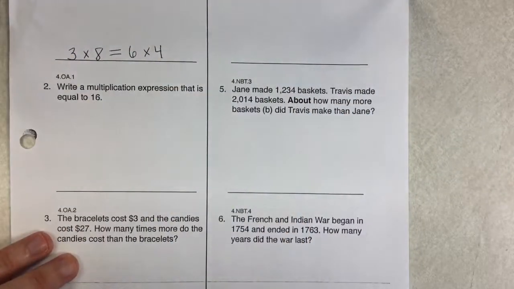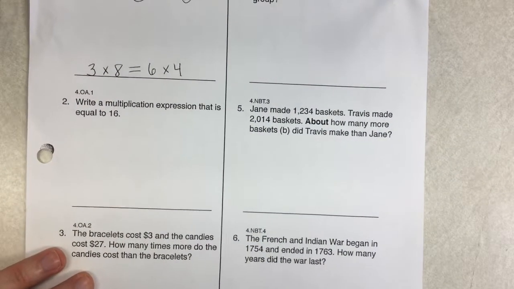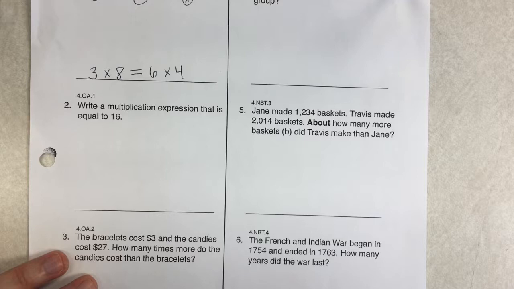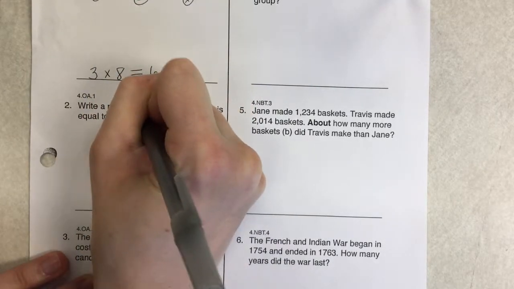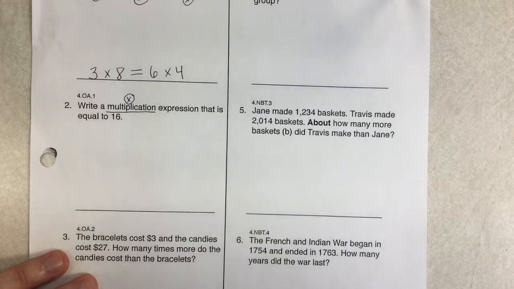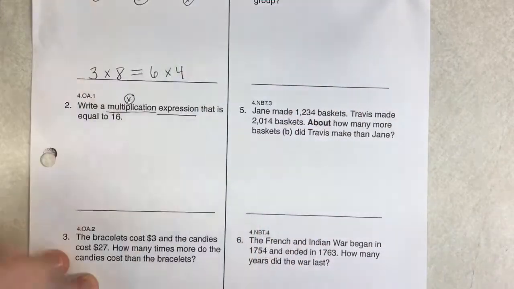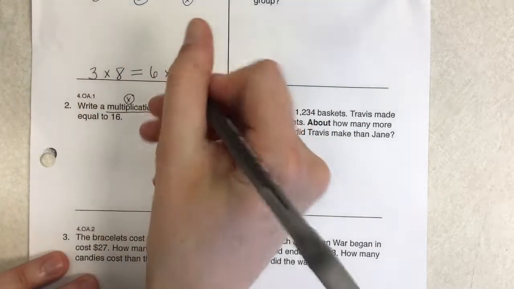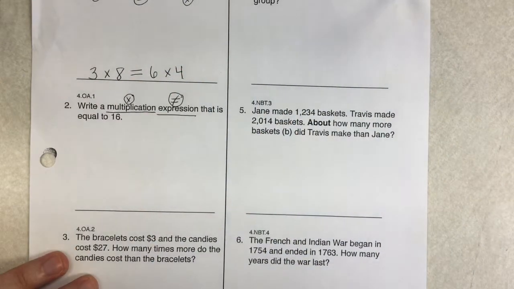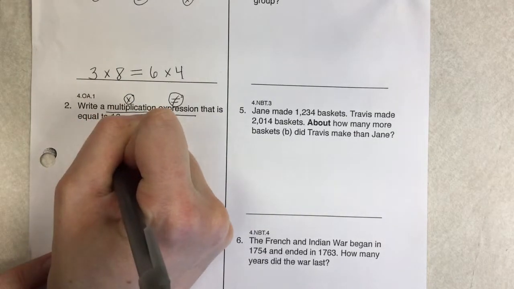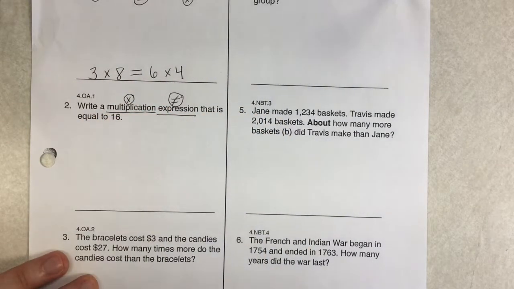Let's take a look at number 2. Number 2 says, write a multiplication expression that is equal to 16. So I see the word multiplication. I know I'm going to need to multiply. I see the word expression. I know that's different than an equation. I know expression means that I don't have an equal sign. So whatever I have is not going to have an equal sign. Don't let this get confused. It says equal to, but it's just an expression, so I shouldn't have an equal sign in my answer.